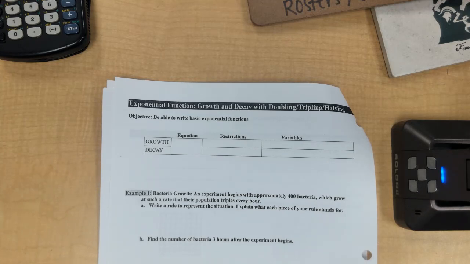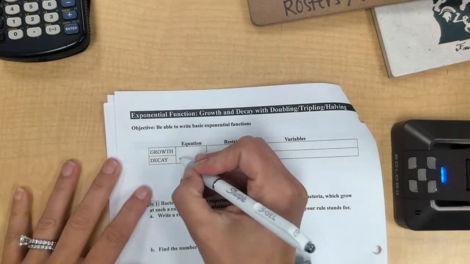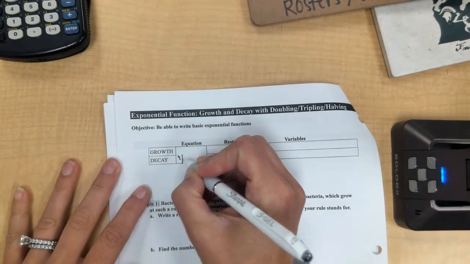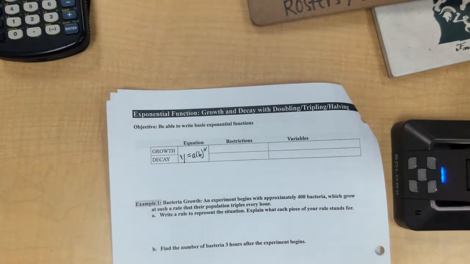So you just did a bunch of graphing, and now you're going to do growth and decay notes, okay? So we're just going to do the basic exponential function. This equation is something you're going to need to know. It's y equals a times b to the x power.